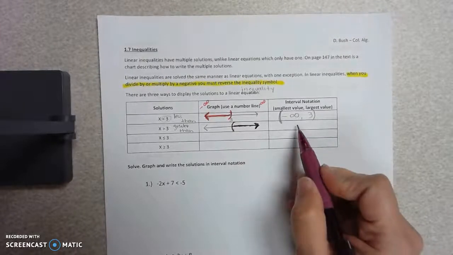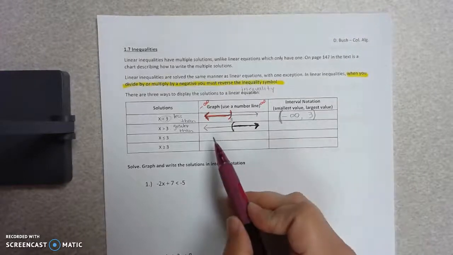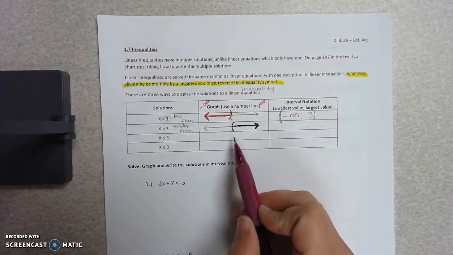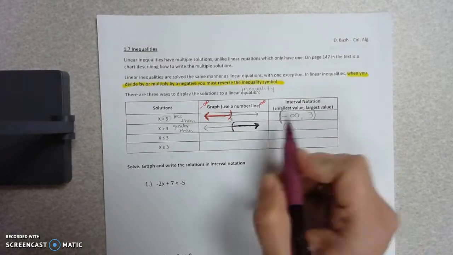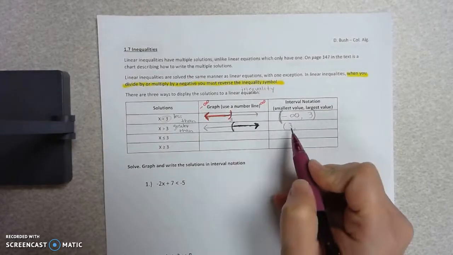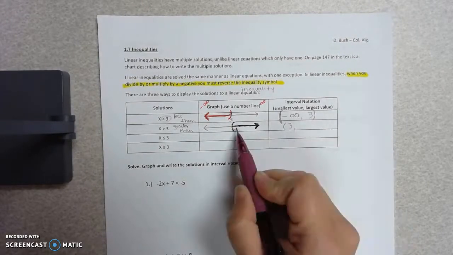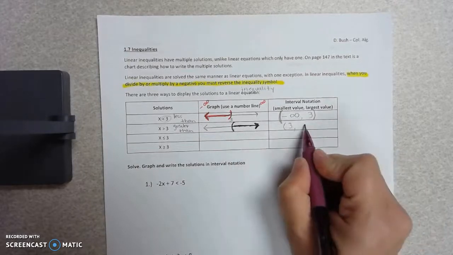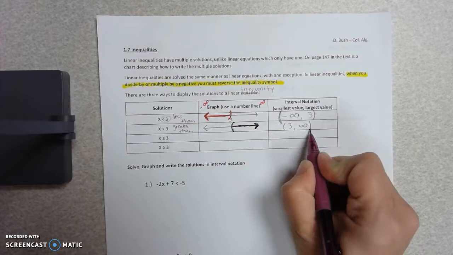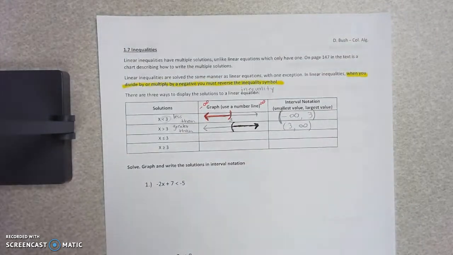Alright, and then I want to indicate that in interval notation. So when I look at my number line, the thing shaded furthest to the left this time is the 3. It has a parenthesis on it, so I put a parenthesis next to it. And if I follow along to the right, I end up at positive infinity. Always putting a parenthesis on infinity.